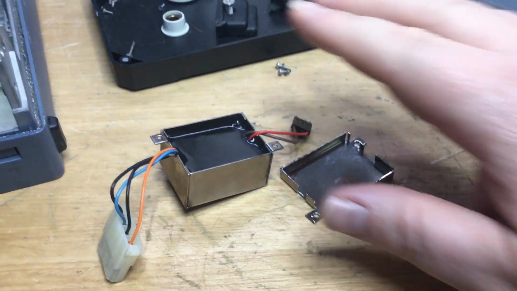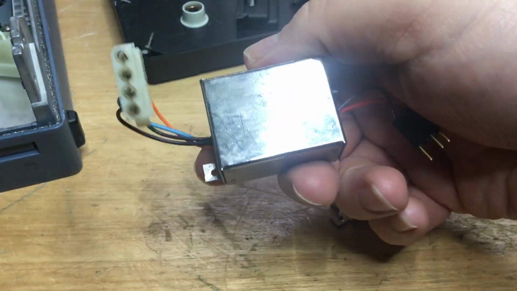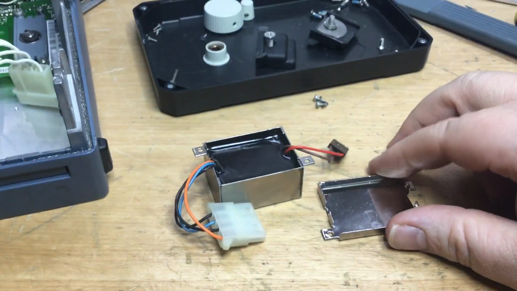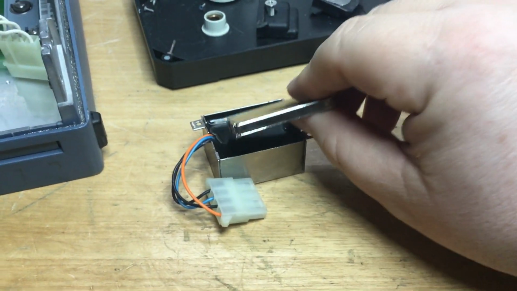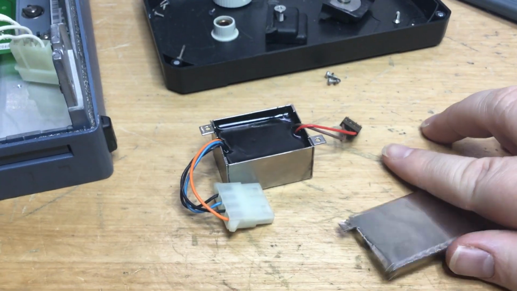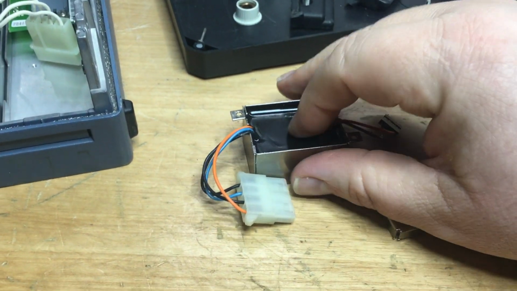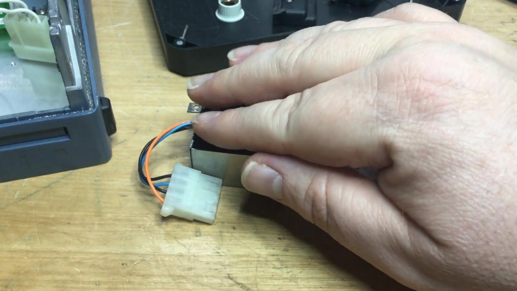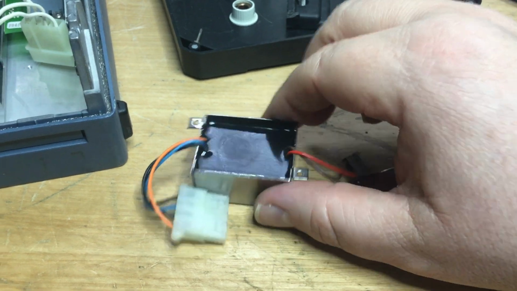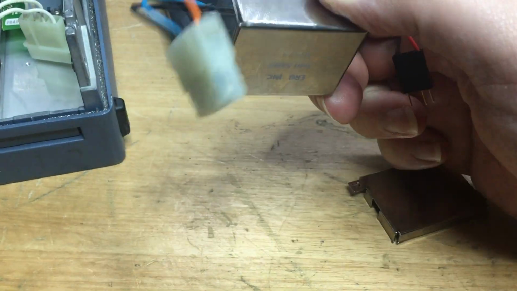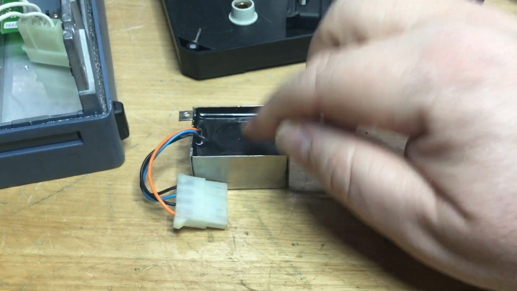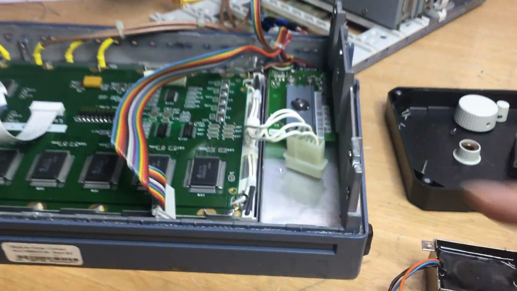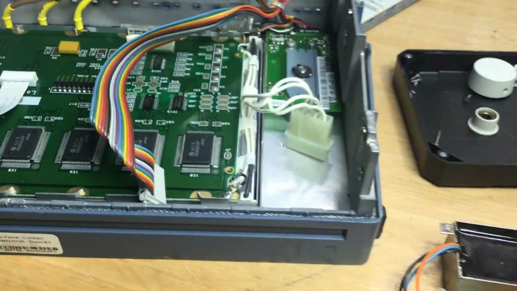Okay, so we've taken the inverter module out of the test set, and as thought, it's potted, so you can't actually get to any components in it and repair that module if it's failed. It looks like it's well and truly potted as well. It's not just a coating on this end that you can peel off. It's full of it, so there's no way that module's repairable, I'm afraid, and it sits there for the backlight assembly for the display.